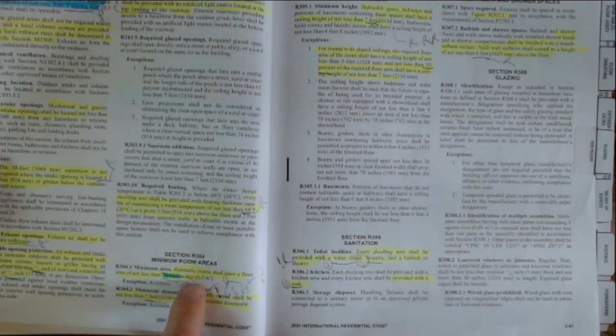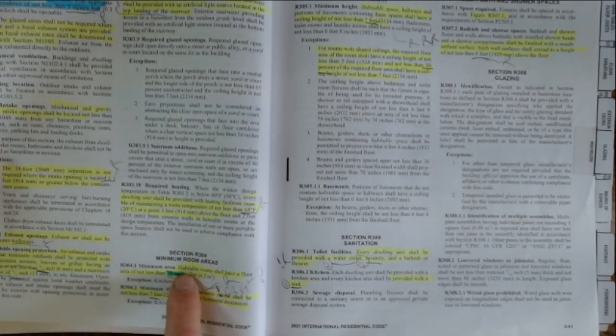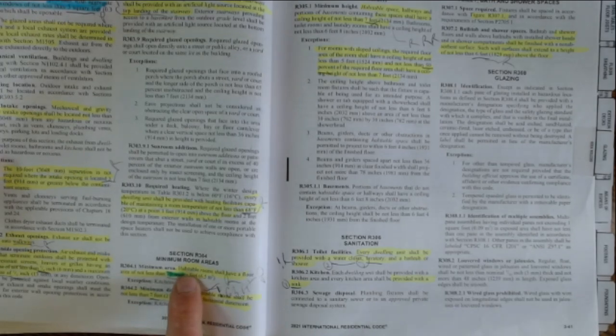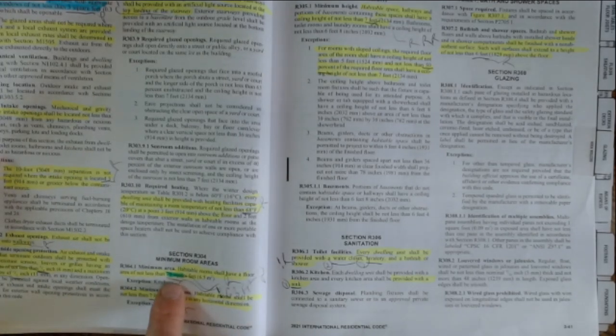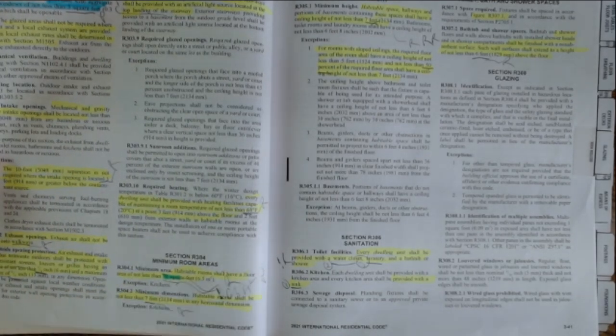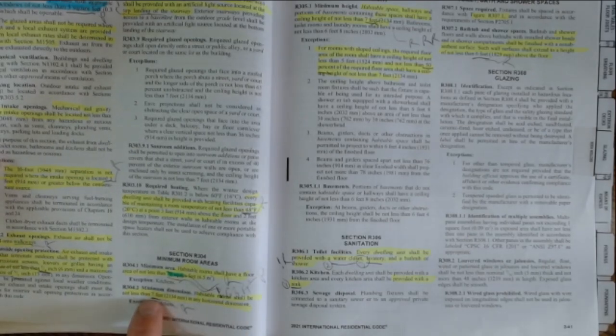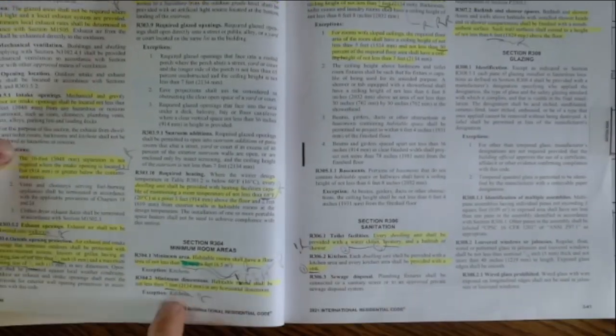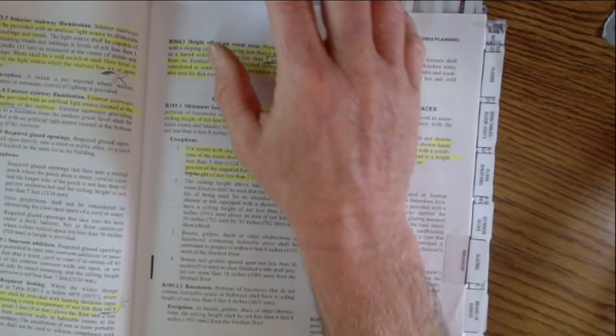This is also important. Minimal habitable room. Keep in mind, a bathroom is not a habitable room. A storage closet, a hallway, not a habitable room. A living room, a bedroom is. Okay. So 70 square feet. Minimum width is 7 feet. Does not apply to kitchens, though. That's something that'll come up.